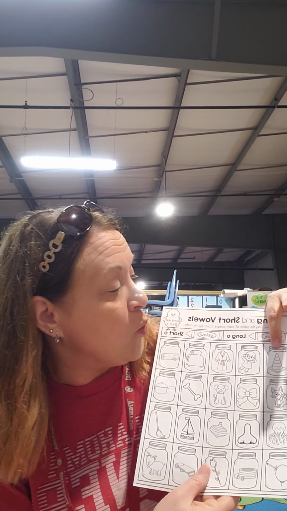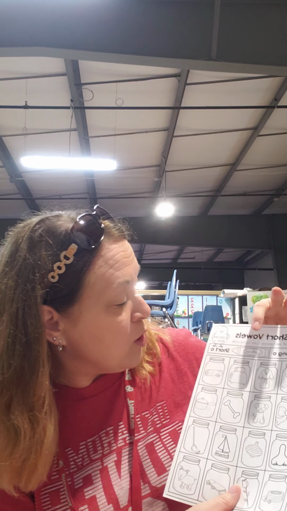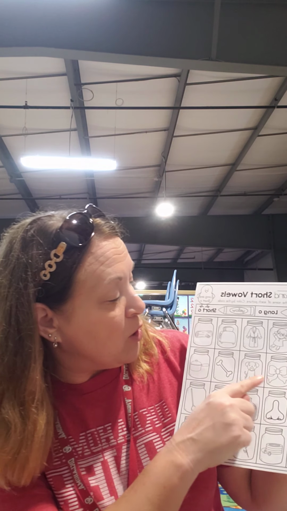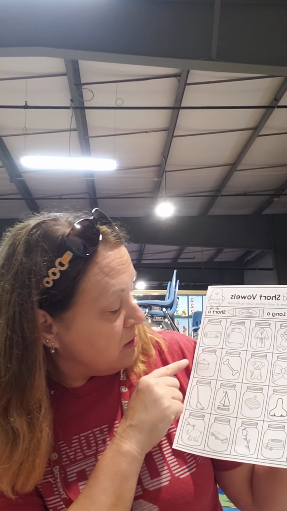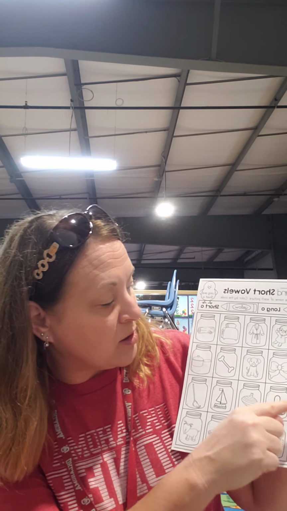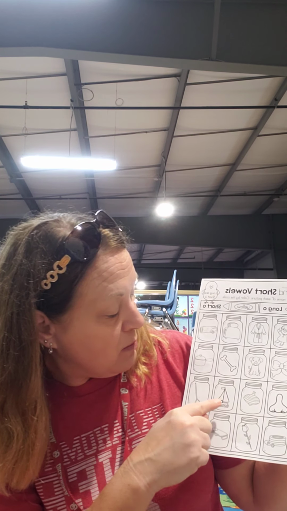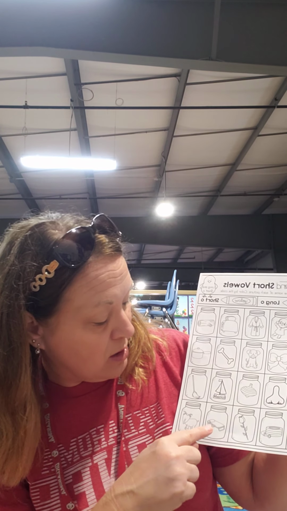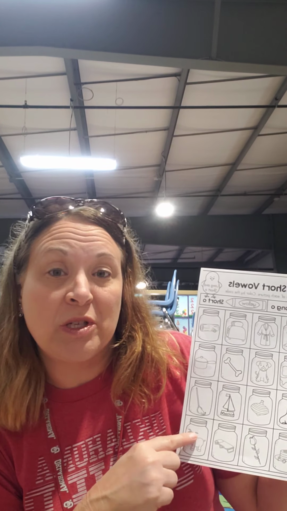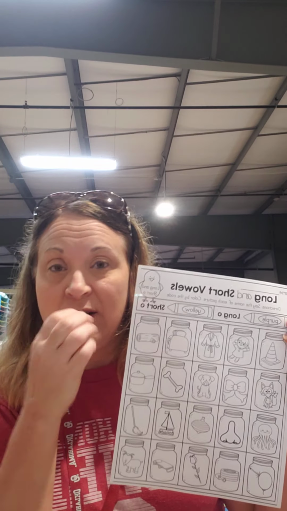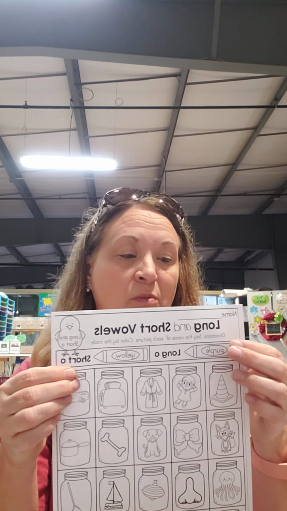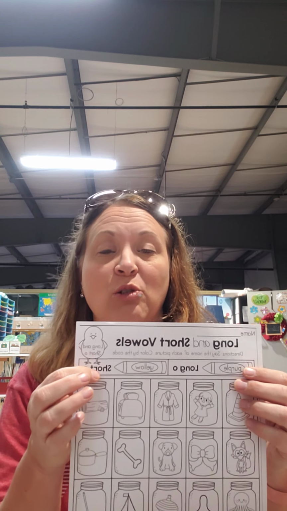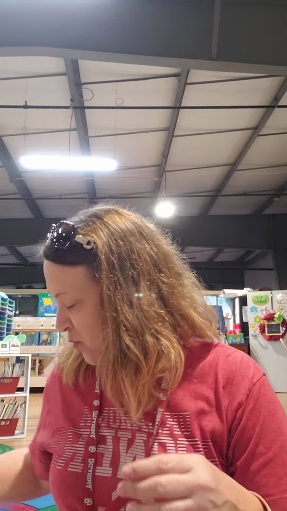So you have cone, doll, robe, toast, log, fox, bow, dog, bone, pot, octopus, nose, top, boat, mop, pop, hose, rose, cot, and goat. Okay? So you will color it either purple if you hear "oh" when you say the word, or you'll color it yellow if you hear "ah" when you say the word.